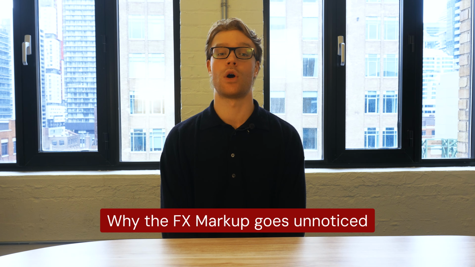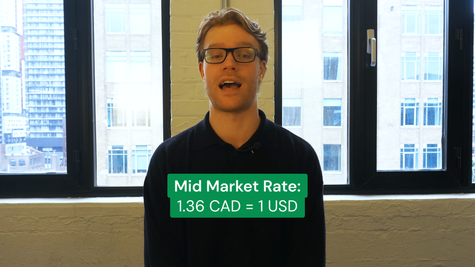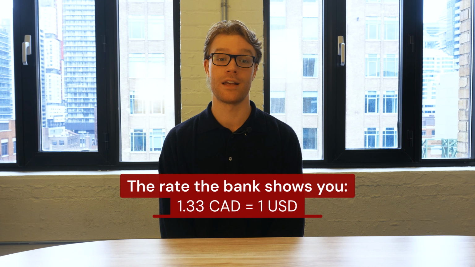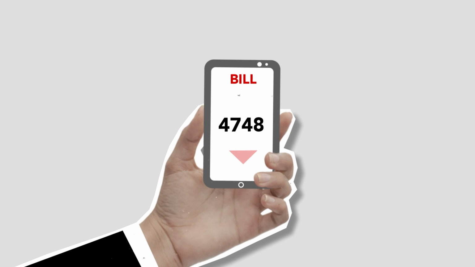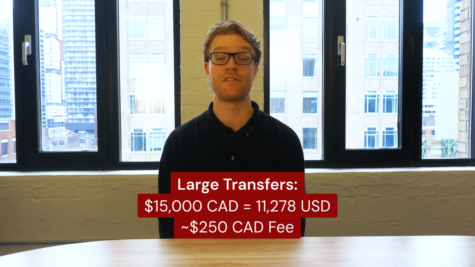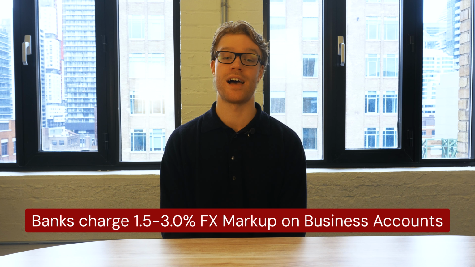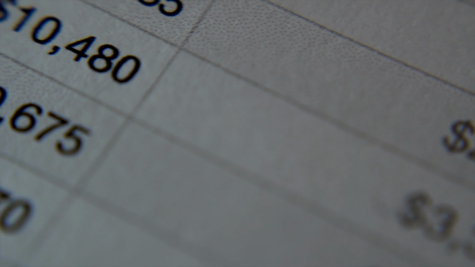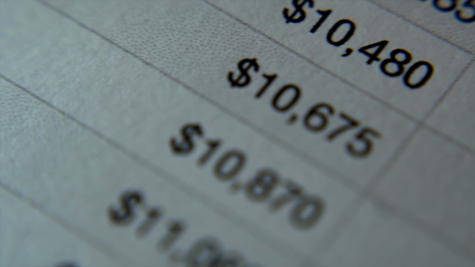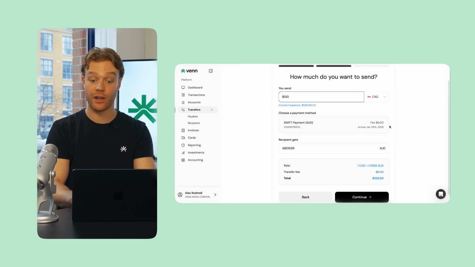And here's why the FX markup goes unnoticed. When you log into your bank and you convert currency, you see a rate. Let's say the mid-market rate, the rate banks use between themselves, is 1.36 CAD per USD. The bank shows you 1.33. The difference is their fee. They don't call it a fee, it's just a less favorable rate, and it disappears into the transaction. On a small transfer, it barely registers. On $15,000 a month, it's $375. Banks typically charge between 1.5 and 3% on FX on business accounts. If you've ever wondered why your recipient got less than expected, that's usually the reason. The fix isn't complicated: find a provider that uses a rate closer to the mid-market and charges a small, clearly disclosed fee instead of burying it in the exchange rate.